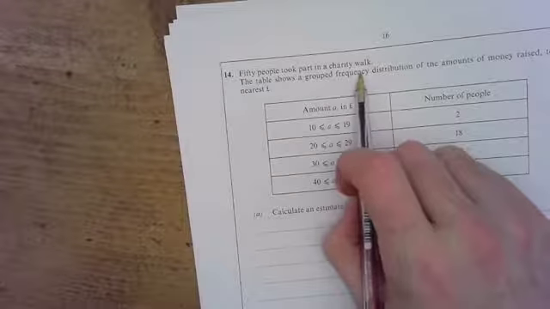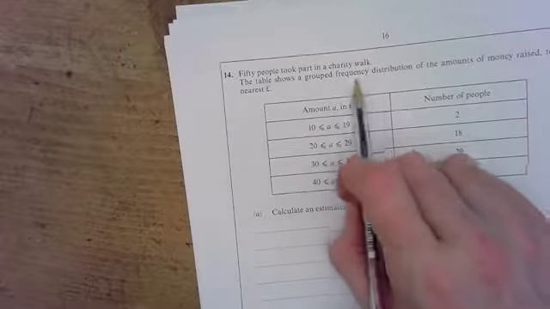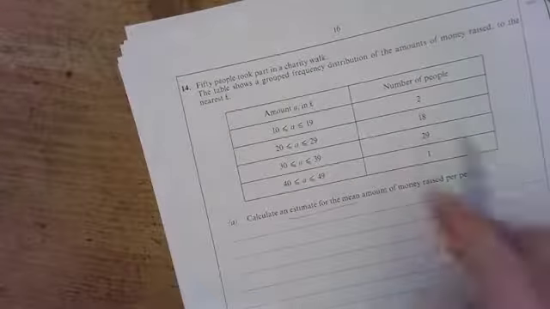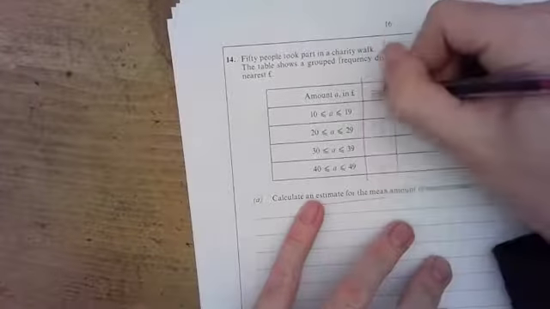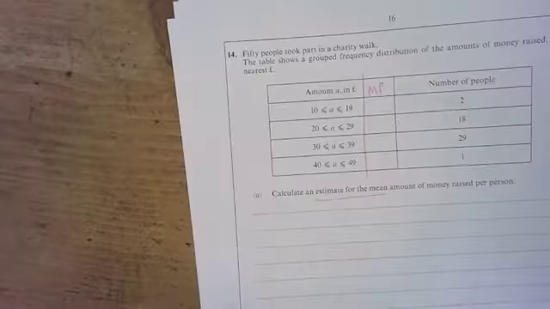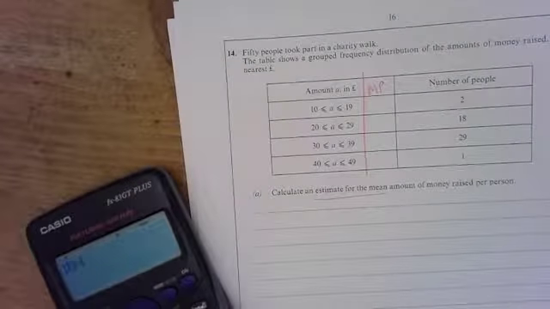It says 50 people took part in a charity walk. The table shows the grouped frequency distribution for the amounts of money. Calculate an estimate for the mean. So between 10 and 19 quid, 2 people raised that amount. So we're going to take a guess of what it is. So we take that as the midpoint. What's in the middle of 10 and 19?